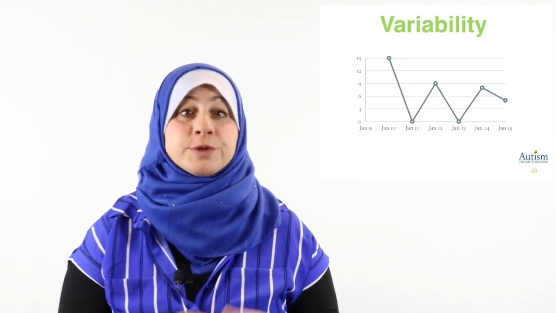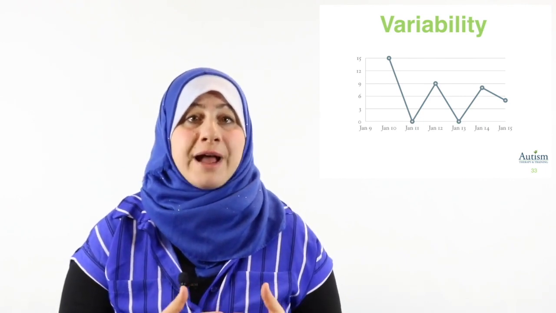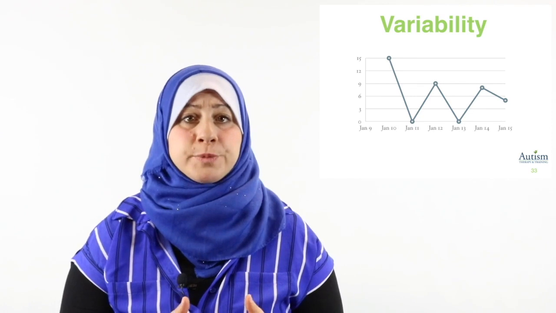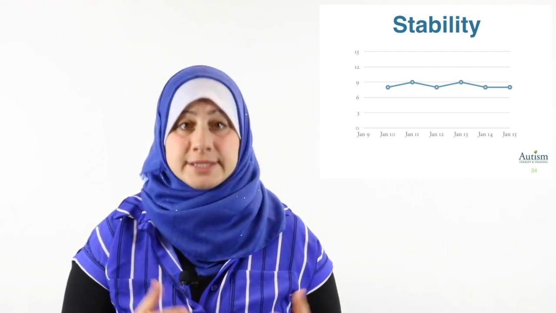This graph here shows variability. The data is not stable. It's moving up and down. This is a graph of concern and should be brought up to your supervisor's attention. This is a stability graph. It's not showing progress nor decline, so something needs to be implemented potentially to increase or decrease it. Again, another graph to show your supervisor and discuss it with them.